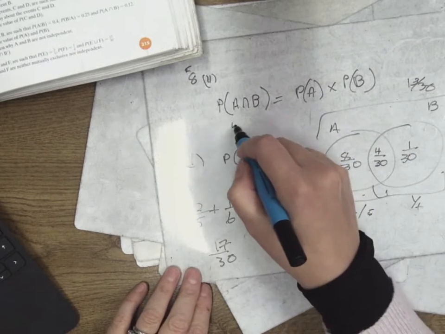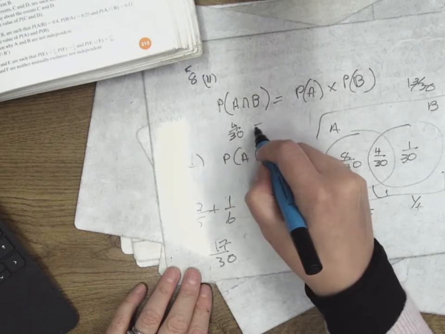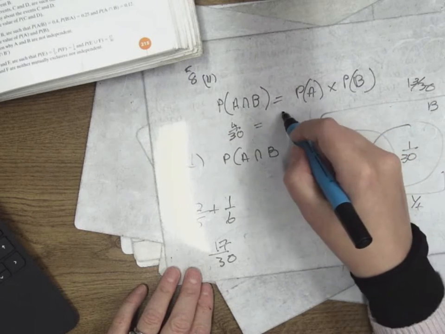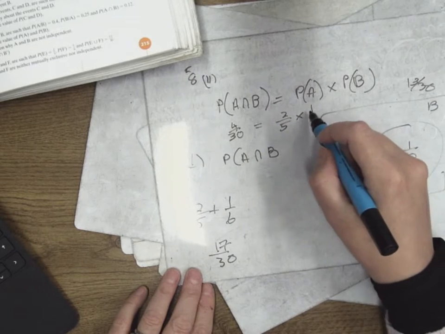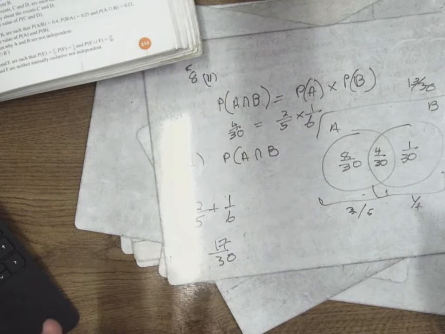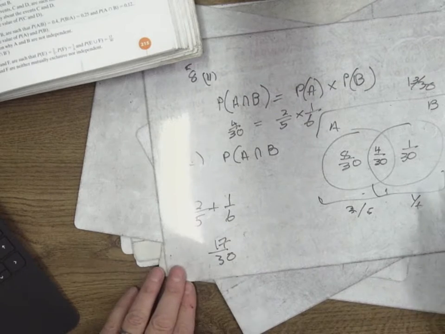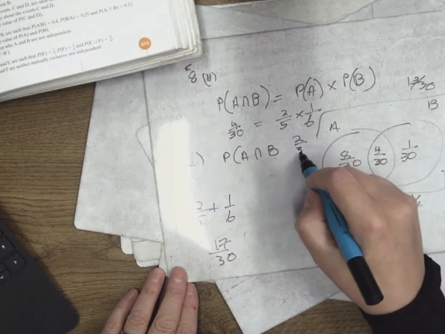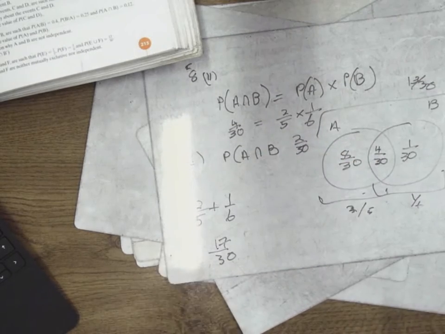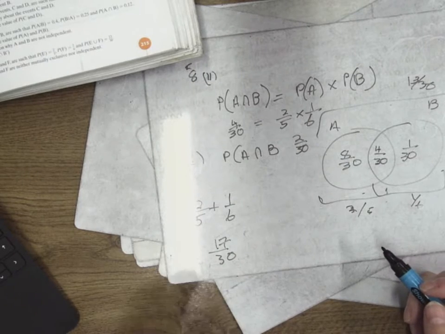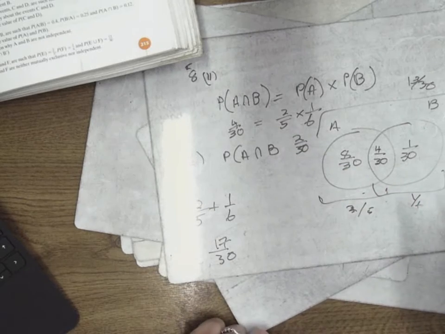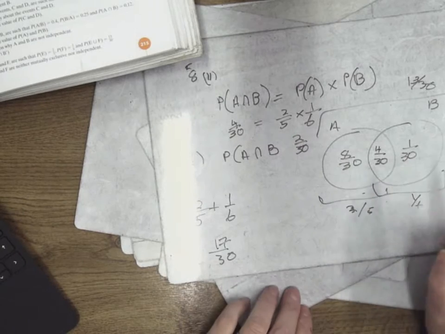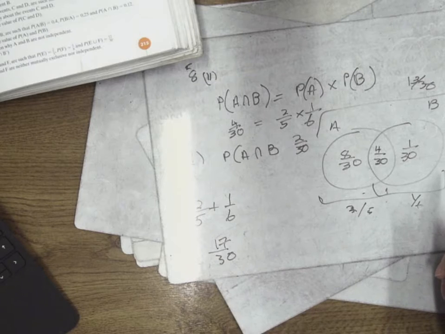So the intersection is 4 over 30. Probability of A is 2/5, probability of B is 1/6. I must have done something wrong. Did I calculate something wrong? Because that's not equal. I think that was two. Yeah, that's 2/30. Have I done something wrong? No, it's 2/15. Oh, explain why they're not independent. I thought it was explain why they're independent, and I was getting the wrong answer. So 4/30 does not equal 2/30. That's why they're not independent, because they don't satisfy that. Is that right? Okay, right.